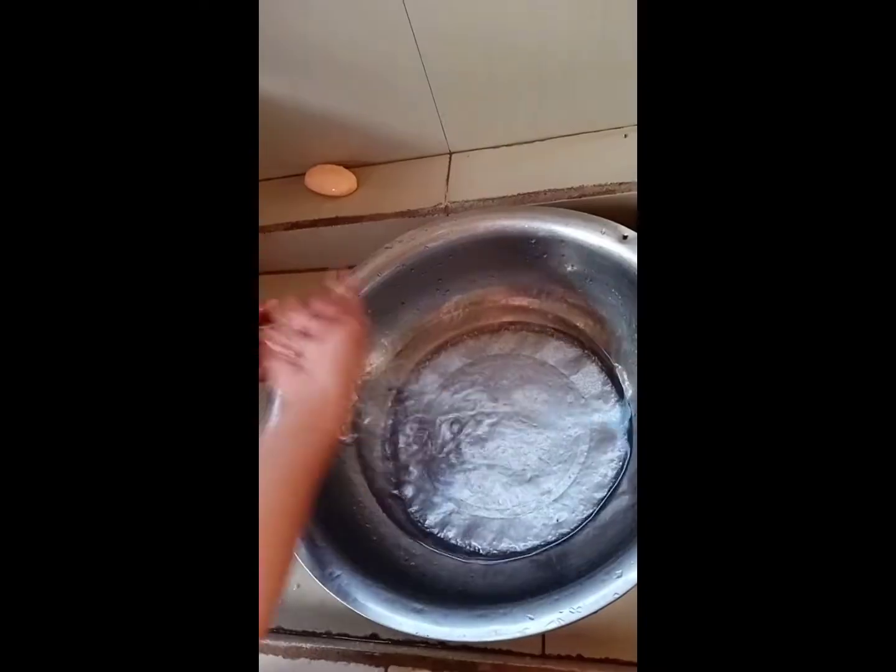Before I explain to you what we are going to do, I'm going to wash my hands first to avoid the spreading of microorganisms.